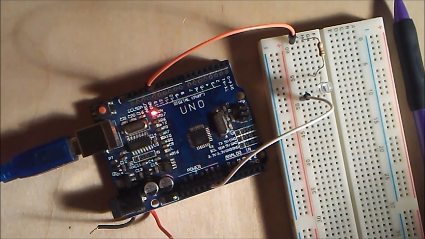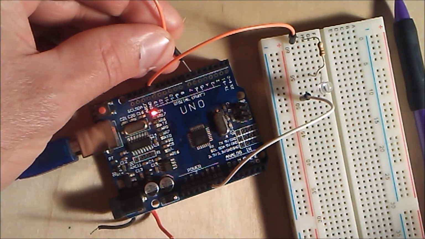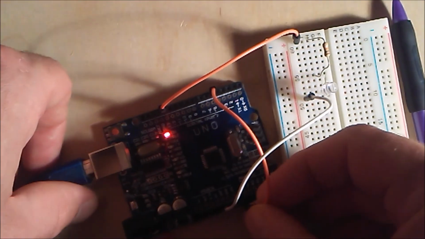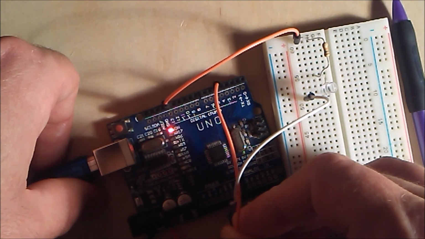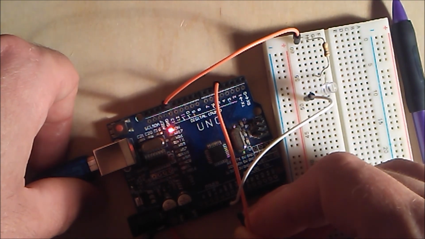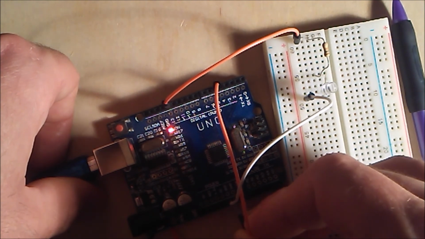And I suppose the way this sketch is supposed to work is that when pin 5 is sent to ground, then it sends pin 13 high.